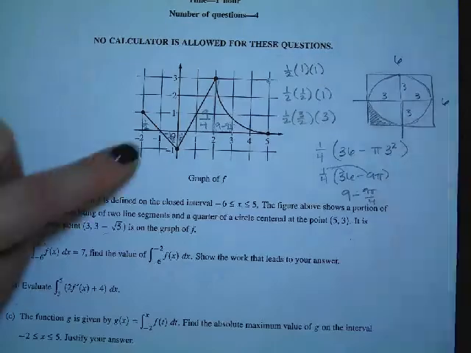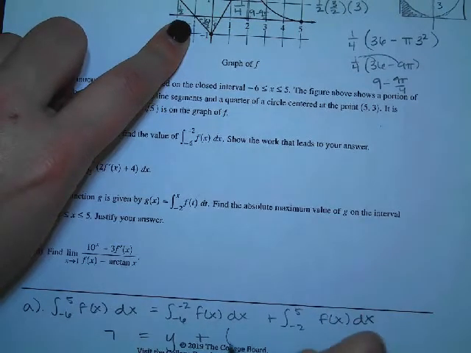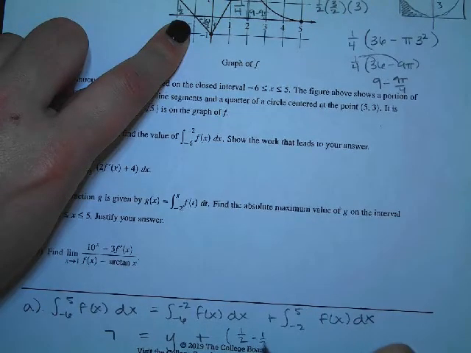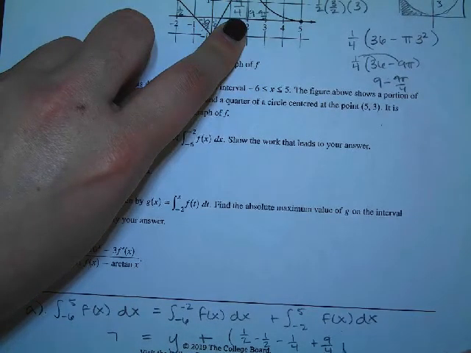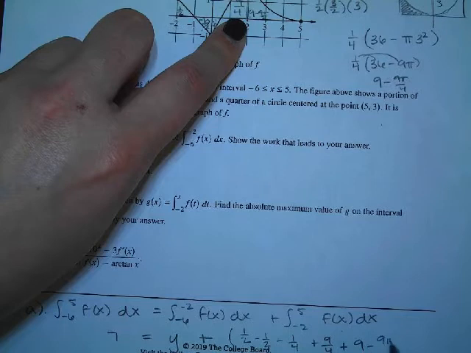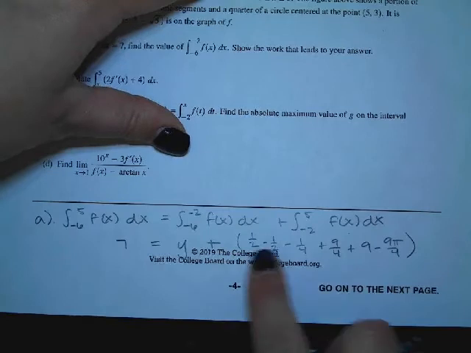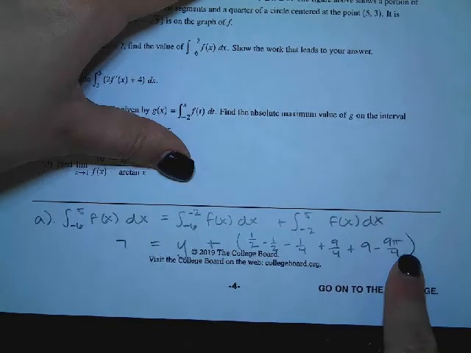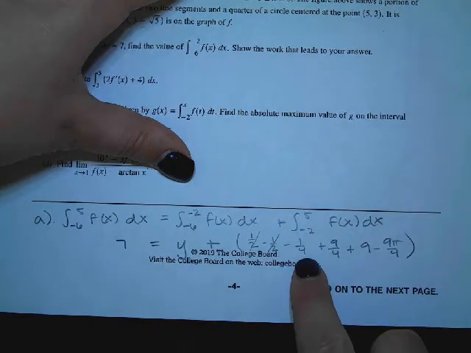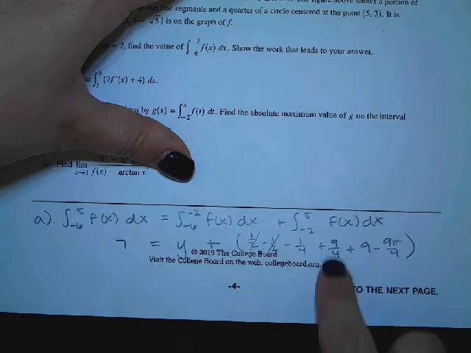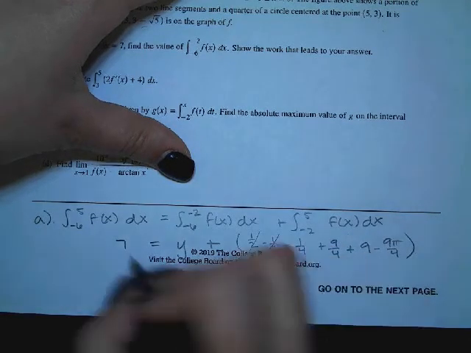Okay, so if I'm going to put all this together, for that area I've got 1/2 minus 1/2 minus 1/4 plus 9/4 plus 9 minus 9 pi fourths. Sorry, you couldn't see any of that. That was me just writing down all those different areas that I just found and adding them up. So these two cancel. -1/4 plus 9/4 is 8/4, which is 2. 2 plus 9 is 11.